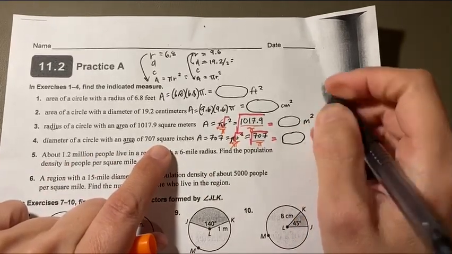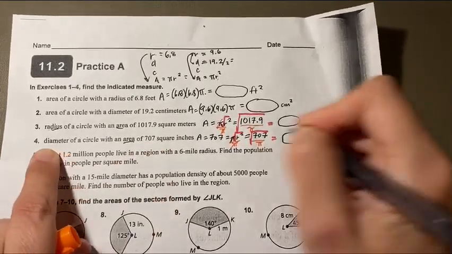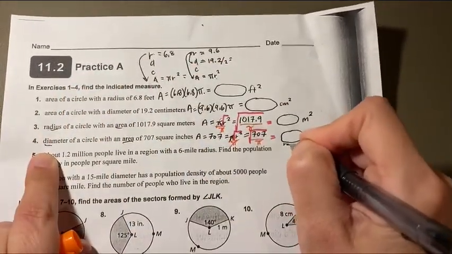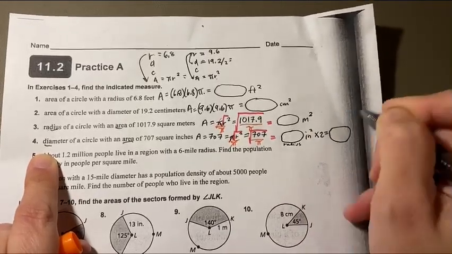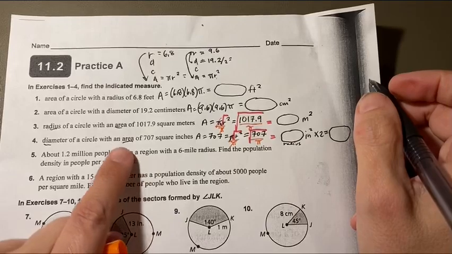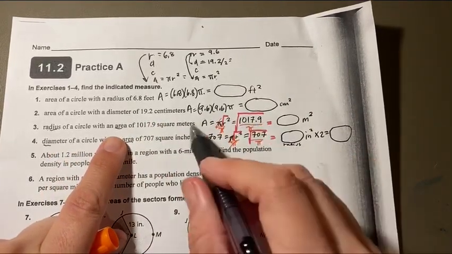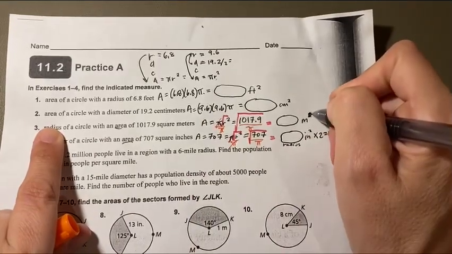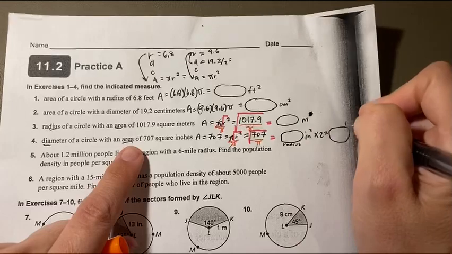In inches squared, and then I'm going to double it because they wanted to know. That's going to give me my radius, and I want the diameter. So that's going to be my answer. And let me think about this. If my area was already in meters squared, the radius would just be in regular old meters. And here, same thing. It would just be in regular old inches.